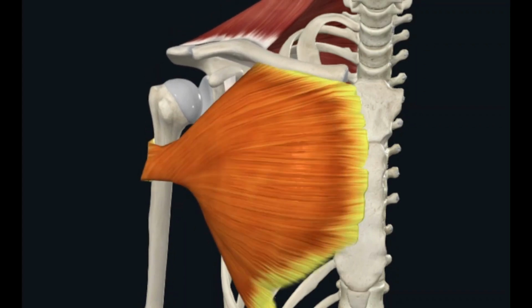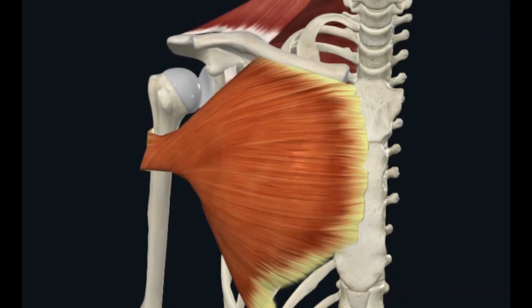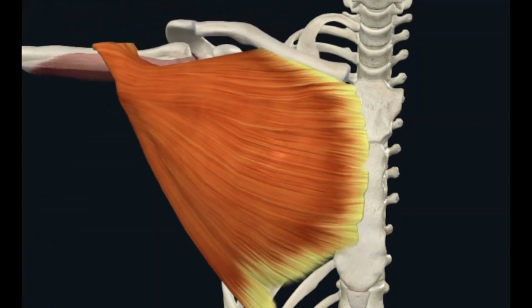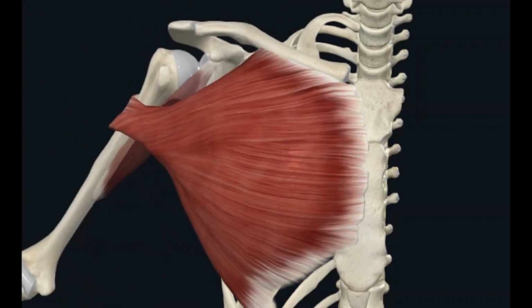Or in other words, it causes shoulder depression. The fifth and final action of pectoralis major muscle is that it causes the adduction of the whole arm. That's how it causes the adduction of the whole arm.